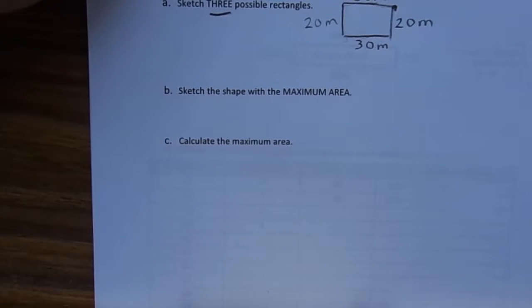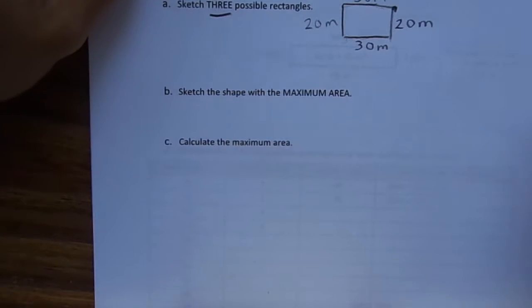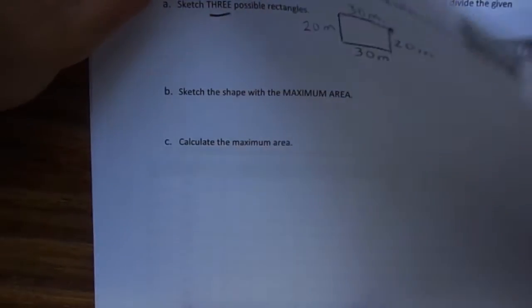Okay? Now, B, it says sketch the shape with the maximum area. Now, given a perimeter to work with, what shape will generate the maximum area? Now, I'm not going to tell you the answer here. It's in the lesson, and it's also a little hint, hint, nudge, nudge.